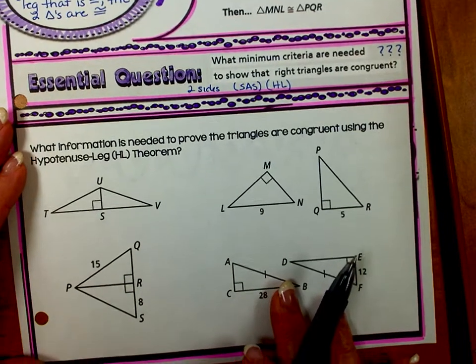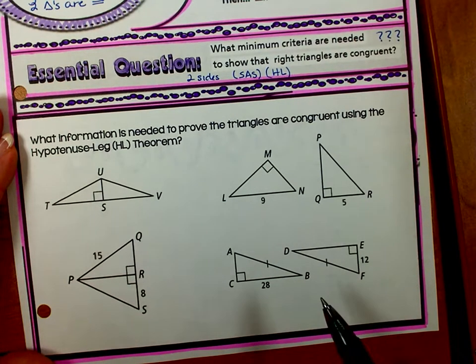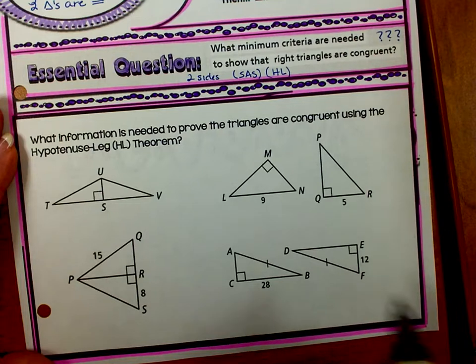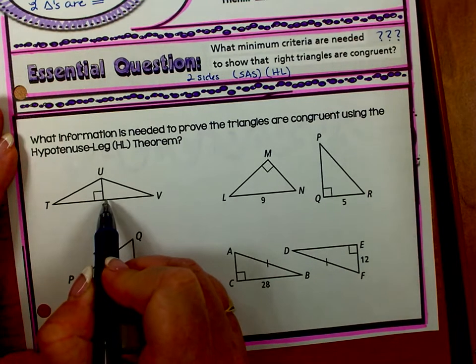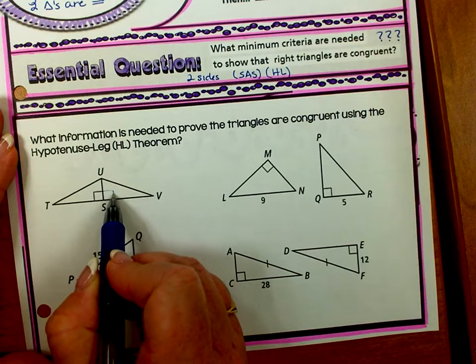Okay, let's take a look at the pairs of triangles. Mark what you know are congruent using the reflexive property, etc. And then let's figure out what we need to know in order to use hypotenuse leg. So right here I have two right triangles, which means that this one is also a right triangle.